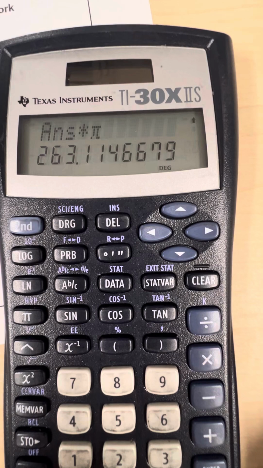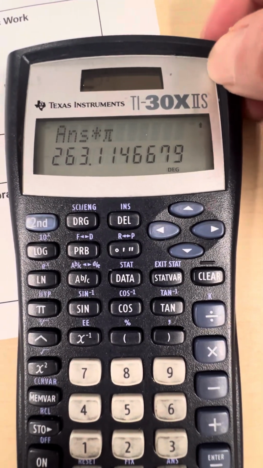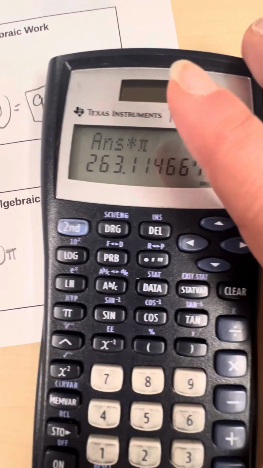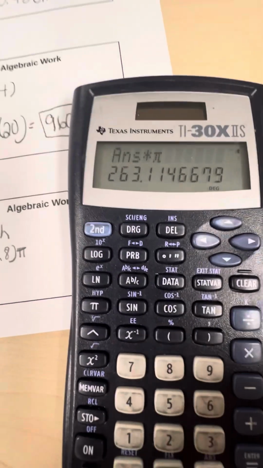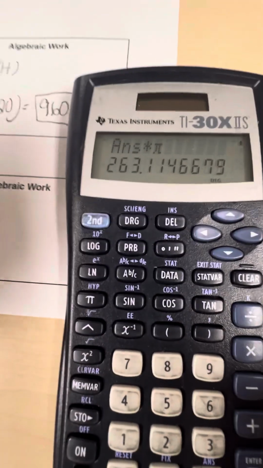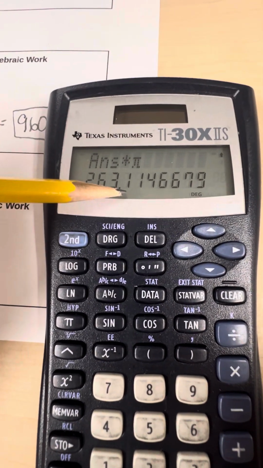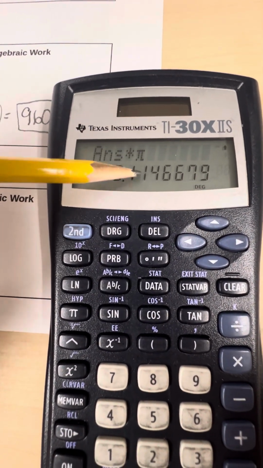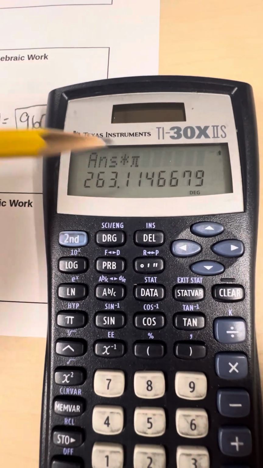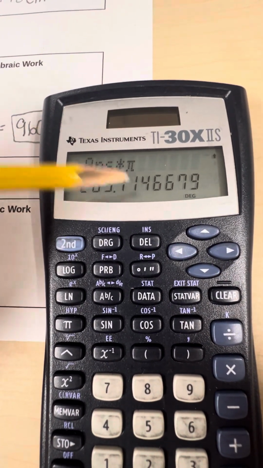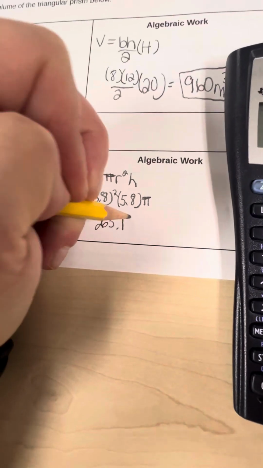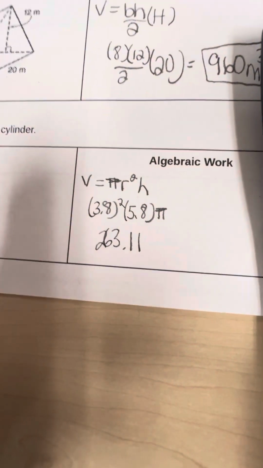So what I am going to do is take that 263, and usually when I do this, I usually round to the nearest hundredth, so 2 decimal places. So my volume for this one is going to be 263, and then we take 2 decimal places, so we go 1, 1. Now I look at that 1 right here, and look at the number after it. Now that is a 4, so I would not round the 1 up, so I'm going to cut that off at 263.11. We are doing centimeters, so this is going to be centimeters cubed, and that would be your finalized answer for this question.